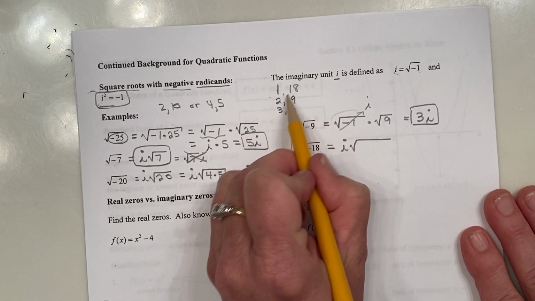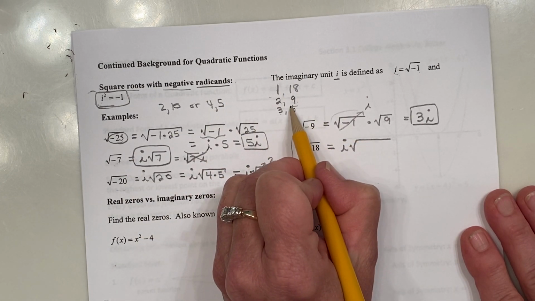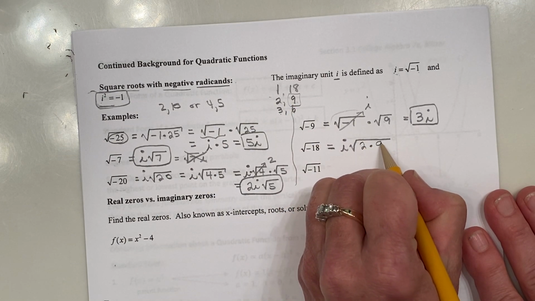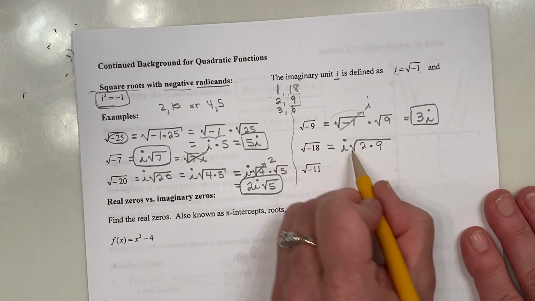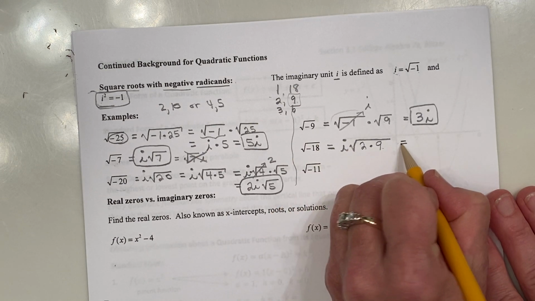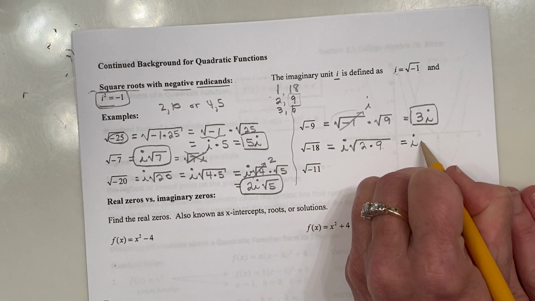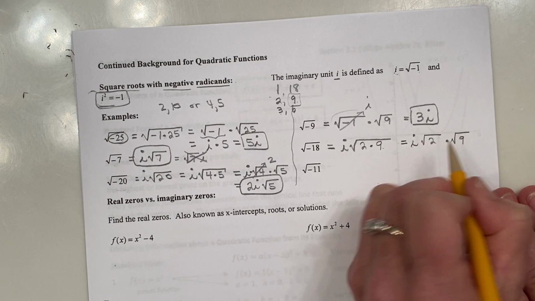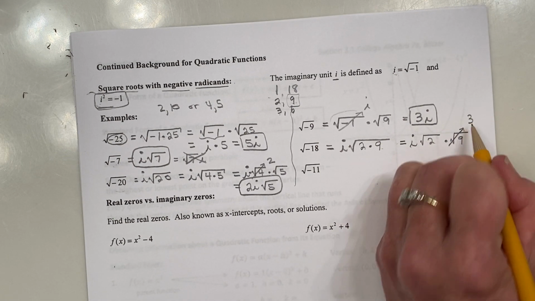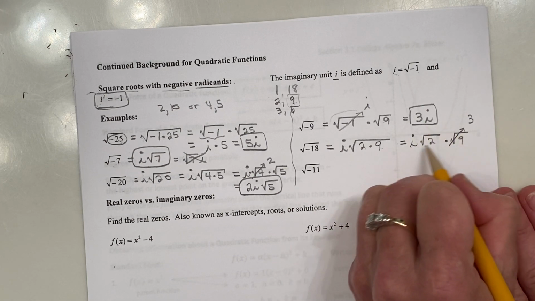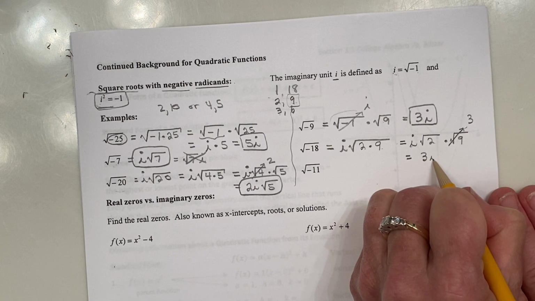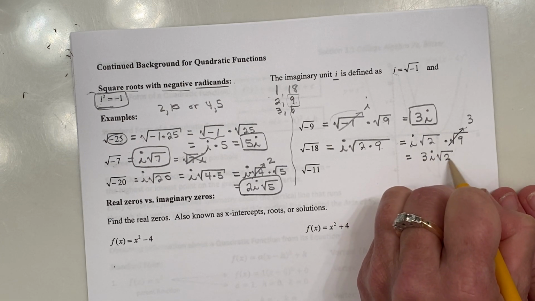I look at these factors and I know that the square root of 9 would be 3. So I'm going to rewrite 18 as 2 times 9. Remember, this is i times the square root of 2 times the square root of 9. The square root of 9 simplifies to 3. How do I manage all this? Well, I'll take the 3, put it in front of the i, and then multiply it by the square root of 2.